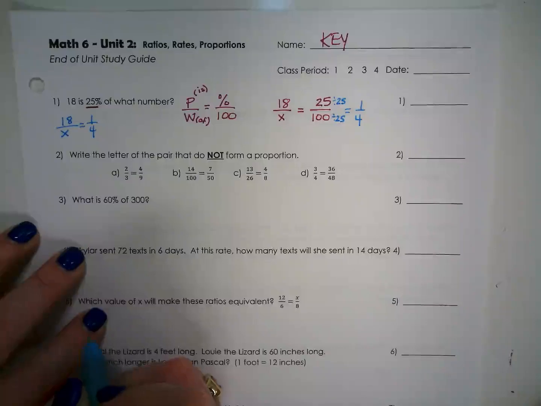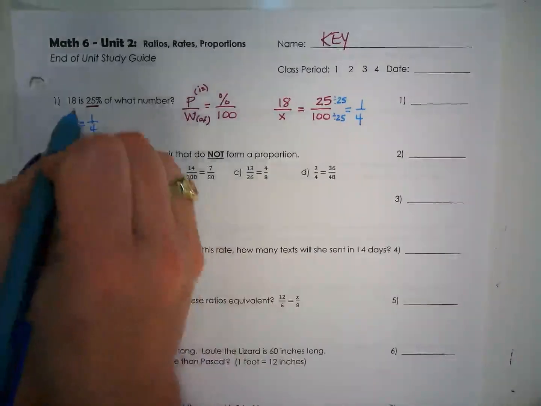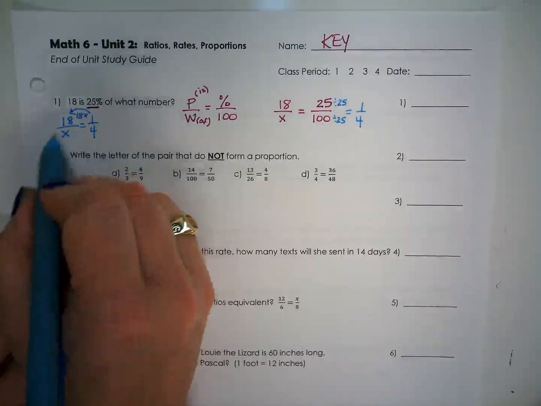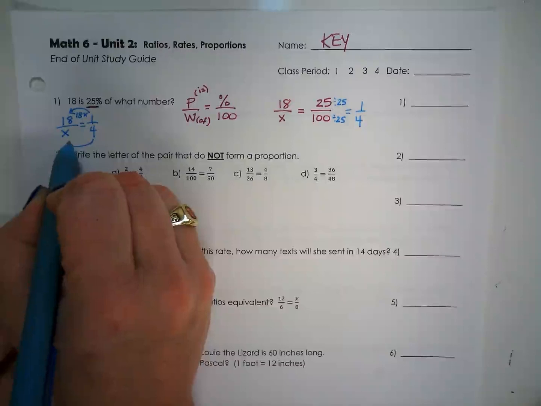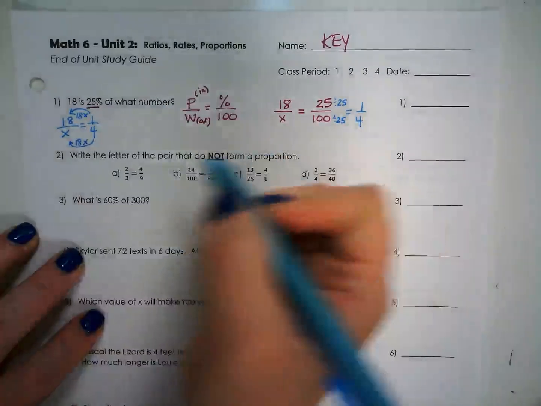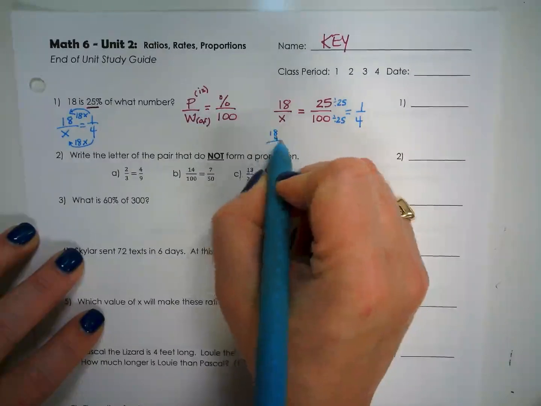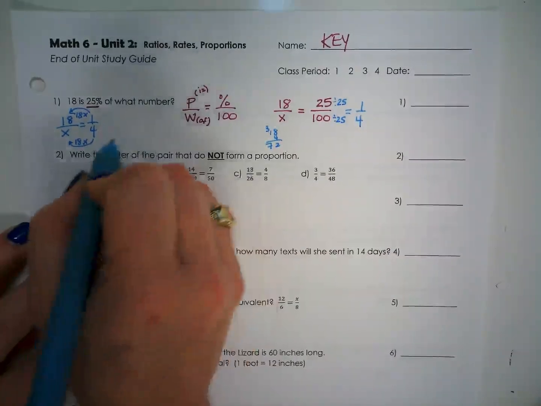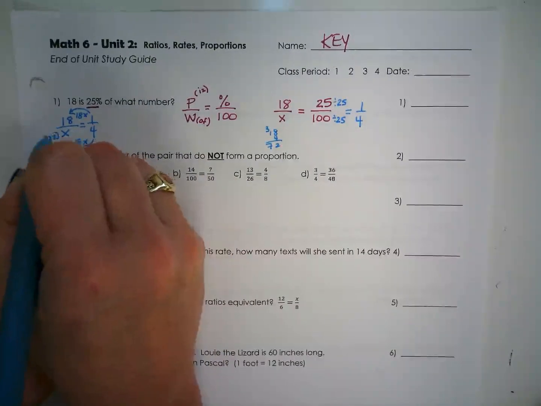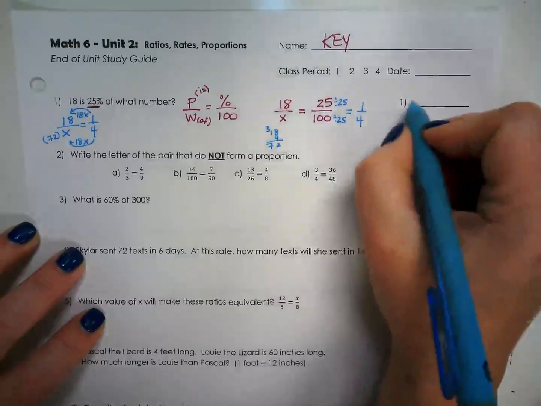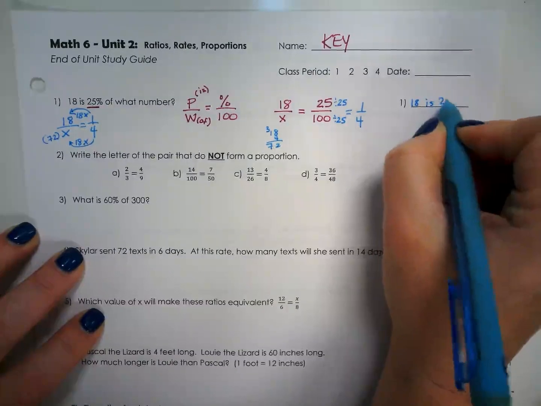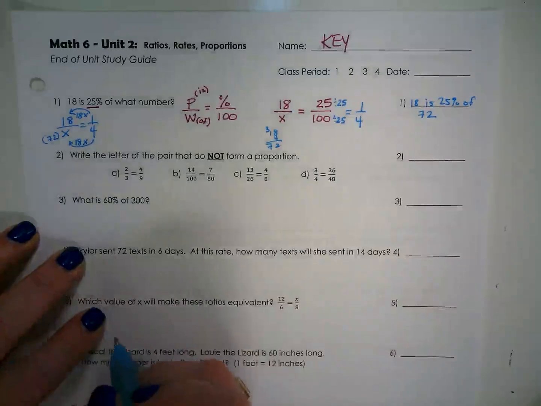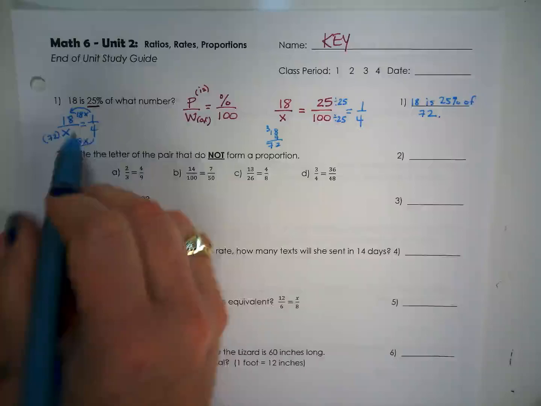Okay, starting with the ratio table method, we recognize that 1 times 18 got me 18. So whatever I do on the top, I need to do on the bottom. So 4 times 18, and if I don't know that, I'm going to take it over here, is 72. So the answer here is going to be 72. Okay, and we would write that as 18 is 25% of 72.